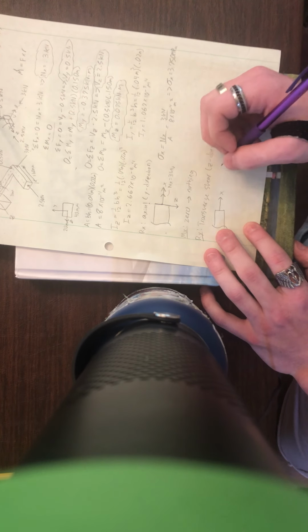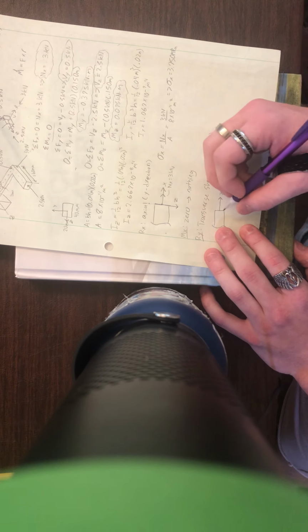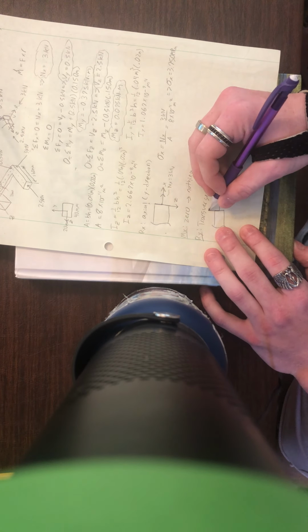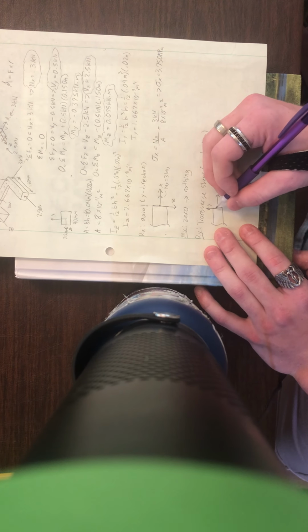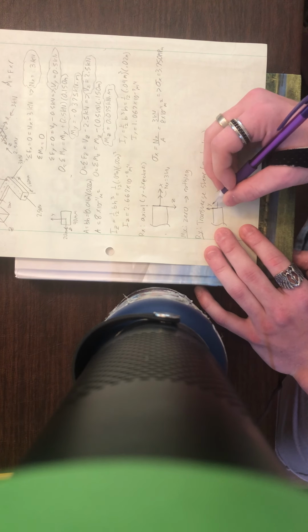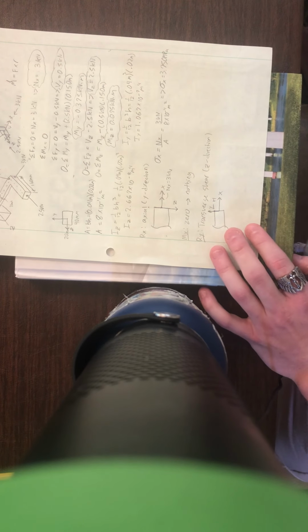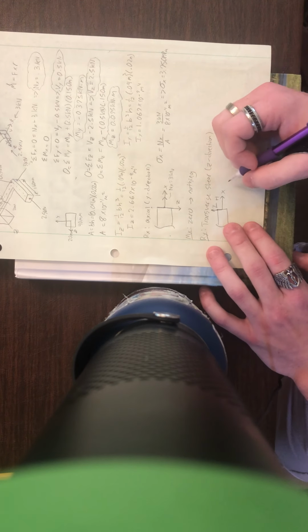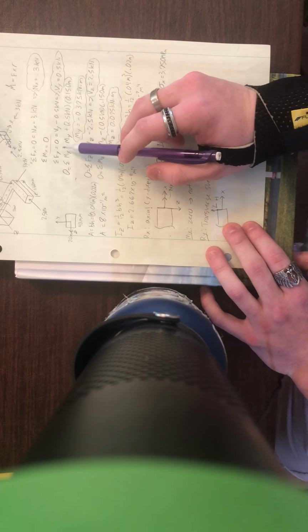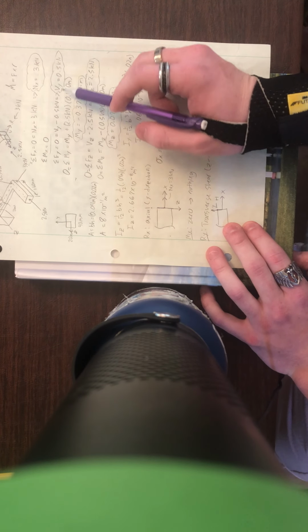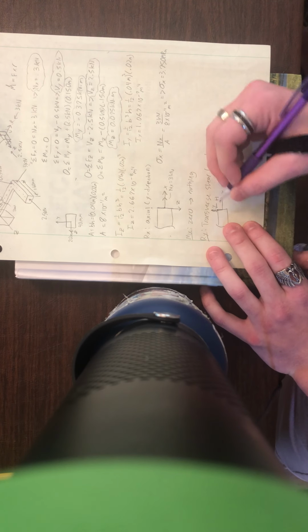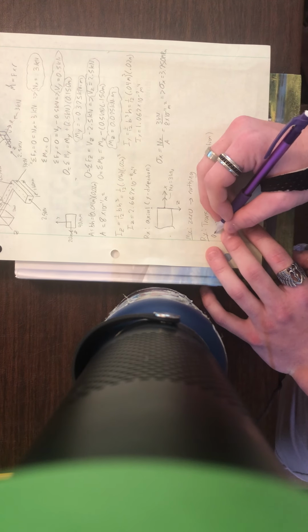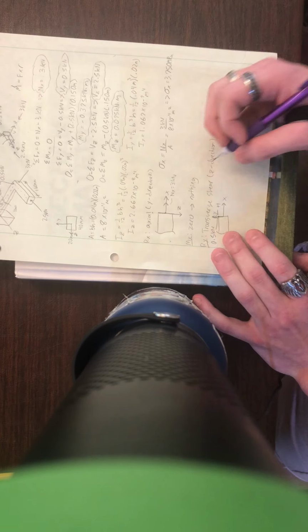You have X going this way and Y going upward. And our point is going to be right there. Okay. We have shear force going upward of 0.5 kilonewtons.